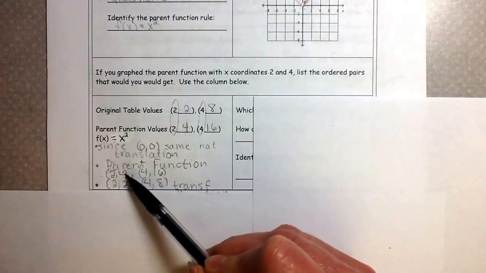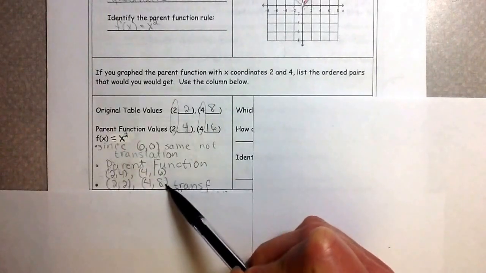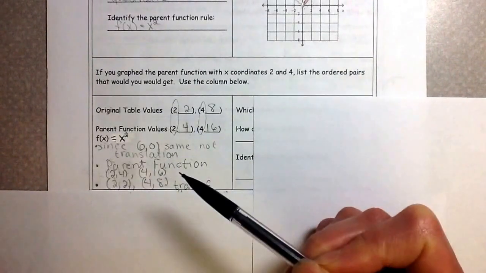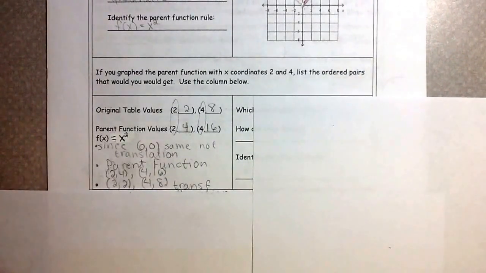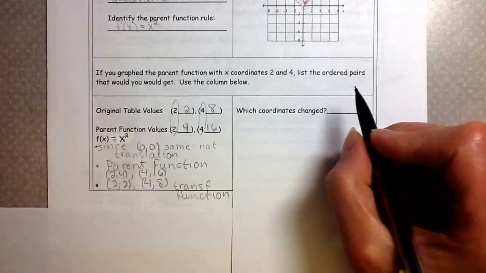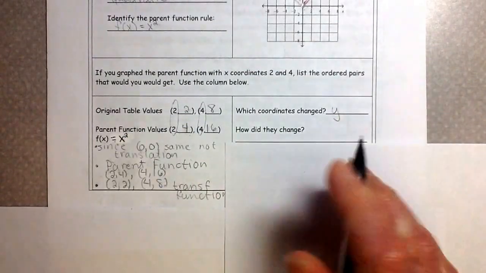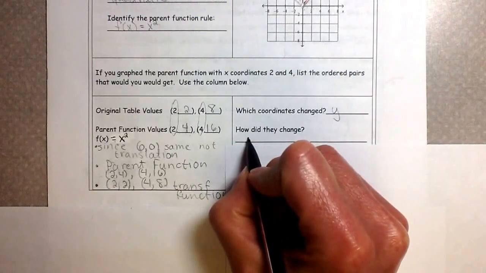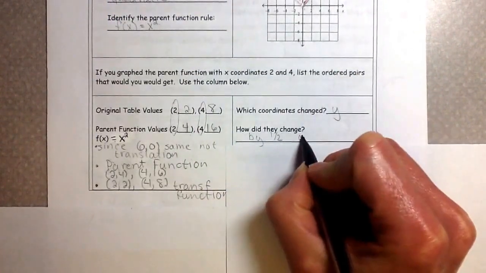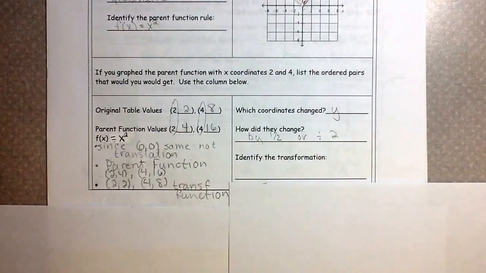So we could say, well, we're dividing by 2 here. We're also dividing by 2 here. So we go from 16 to 8. So dividing by 2 is the same as saying multiplying by 1/2. So we are going to answer the questions over here. Which coordinates changed? The y coordinate changed. How did they change? We can see they're changed by half, or dividing by 2. And so we're going to identify the transformation.